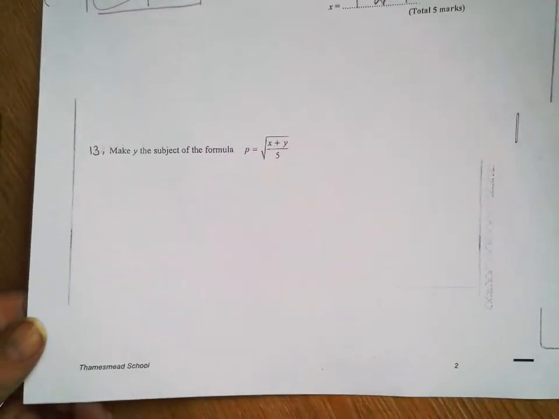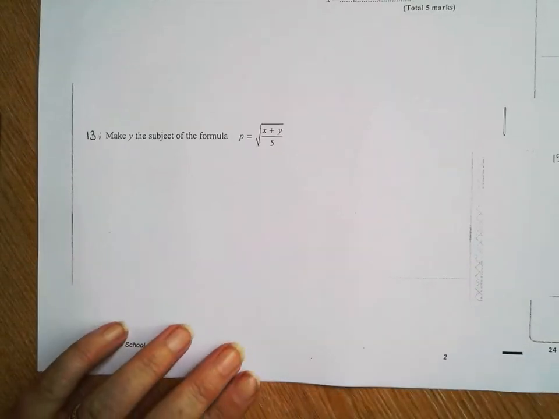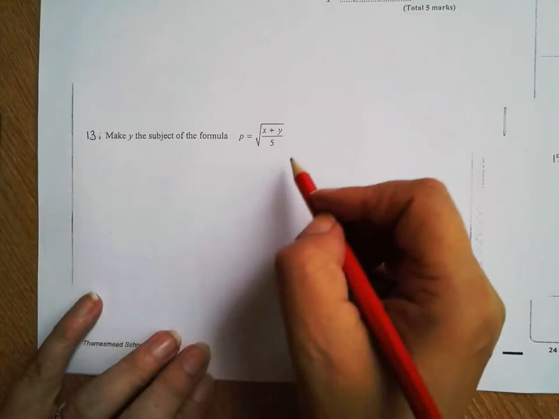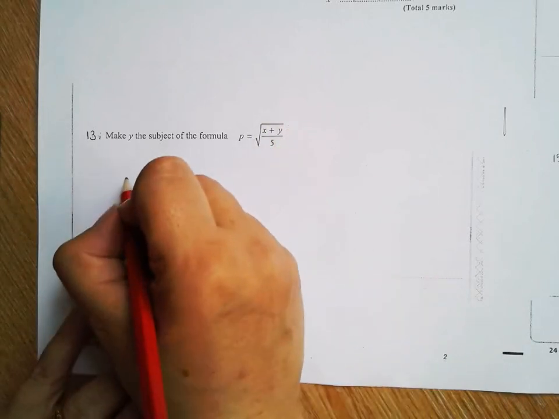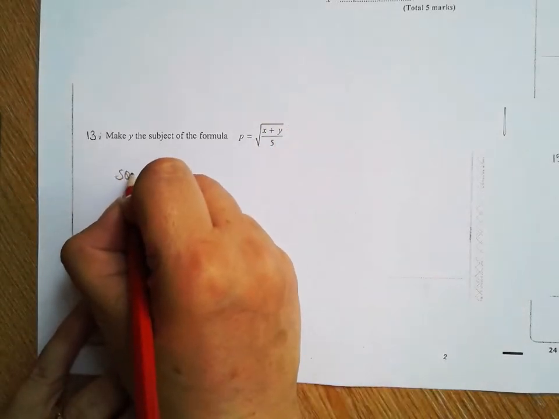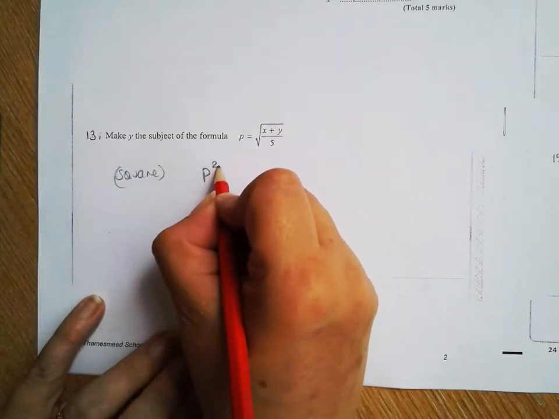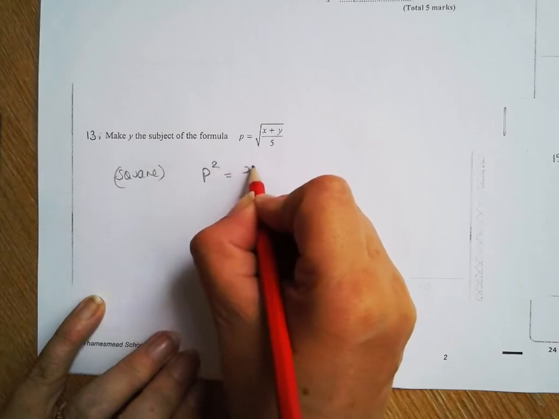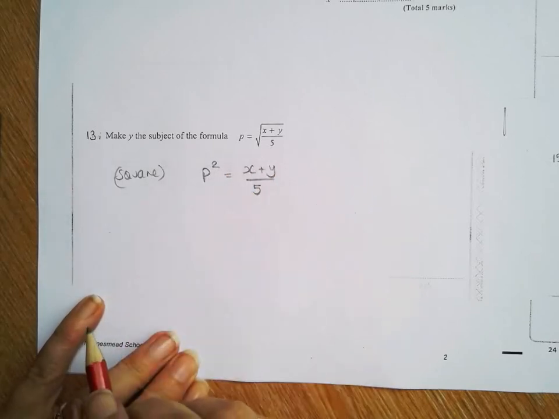Question 13 will seem like a breath of fresh air after that, so we're just trying to make y the subject of the formula. So the first thing I have to do is undo this square root sign, which is affecting everything over there, and I do that by squaring both sides. So this side will become p squared, and on the other side the square root sign will remove and we'll be left with that.